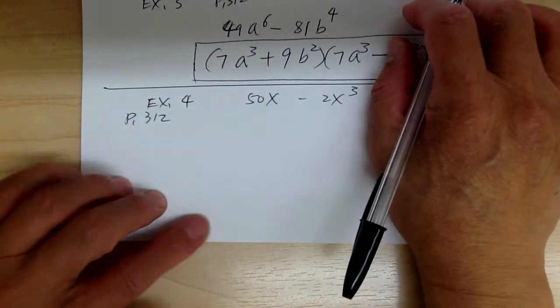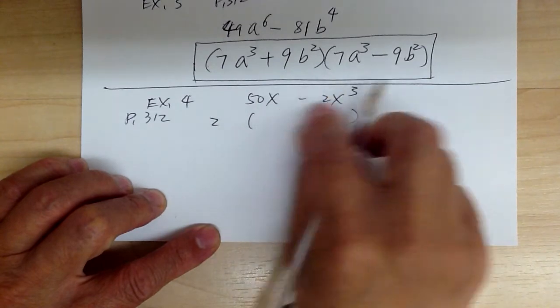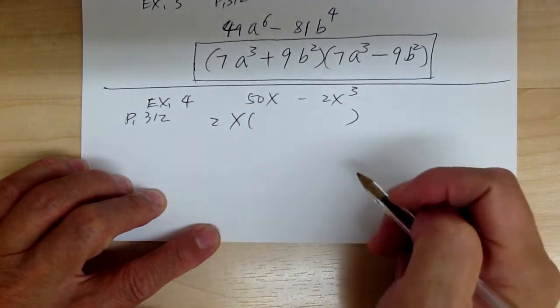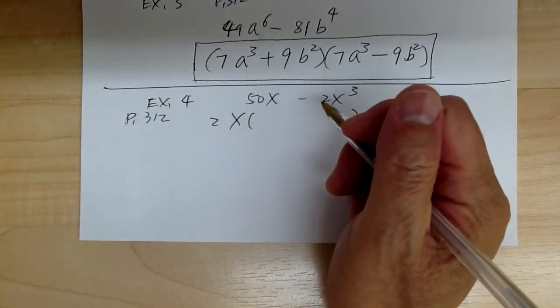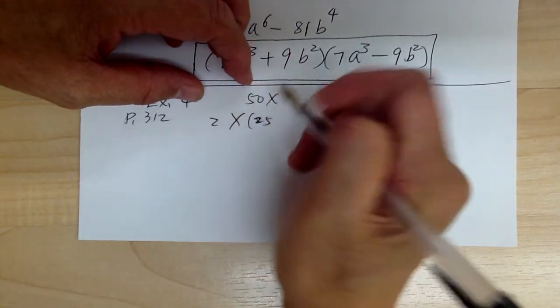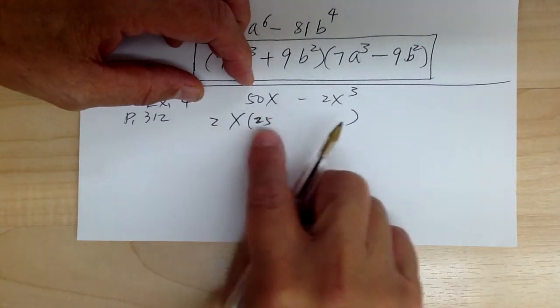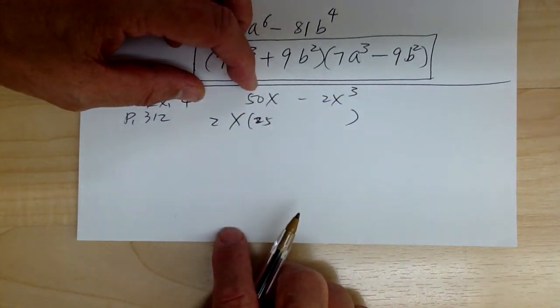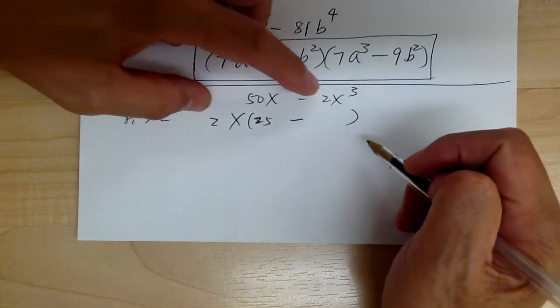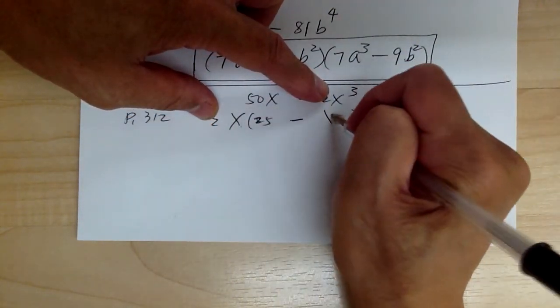Okay, so you have to factor that. So let's check. Okay, this one, 50 and 2, you can factor the 2. x and x cubed, you can factor the x. So you can double check too, so this would be 25, right? Again, when you factor means you divide. 50 divided by 2 give you 25. Or you can do this: 2 times 25 give you 50, right? And minus, the 2 is already gone, and the x cubed, factor the x give you x squared, right?